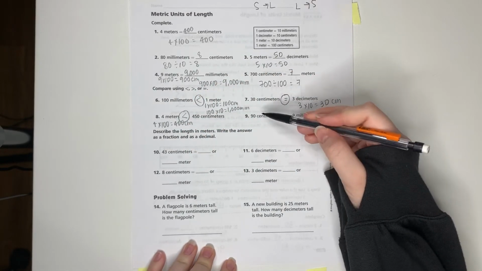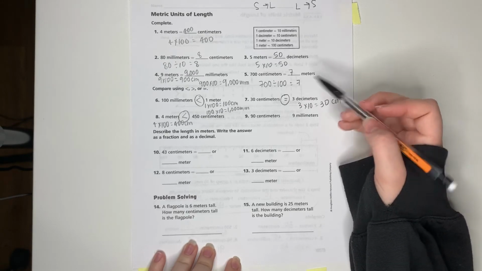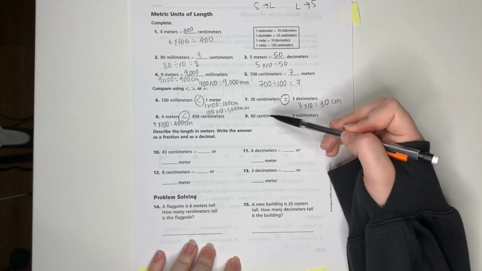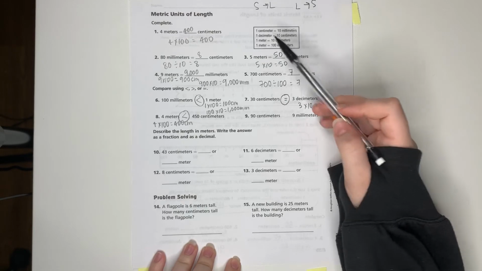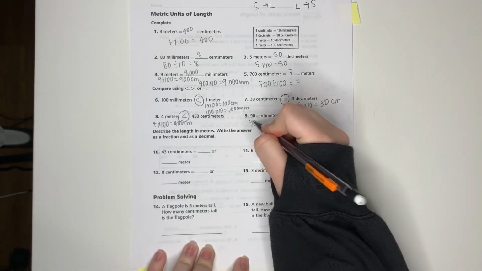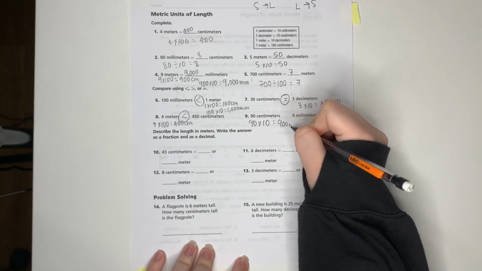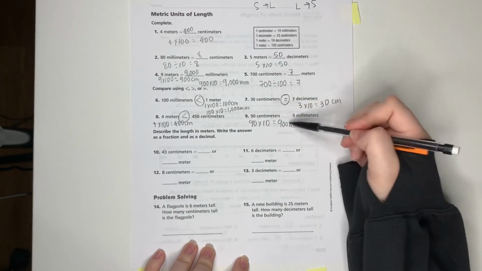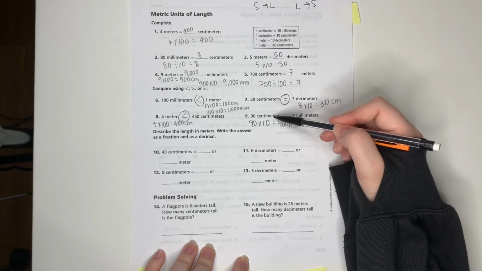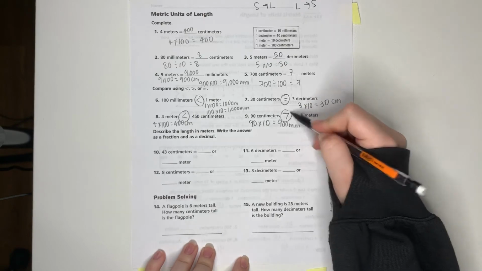Number 9, 90 centimeters to 9 millimeters. Well, let's convert centimeters into millimeters. So we know that 1 centimeter is equal to 10 millimeters. So we're going to multiply 90 times 10, which is going to give us 900 millimeters. So 900 millimeters, or 90 centimeters, is greater than 9 millimeters.